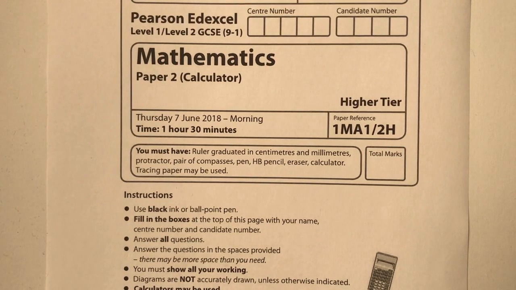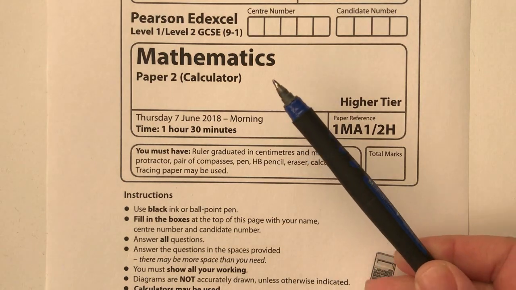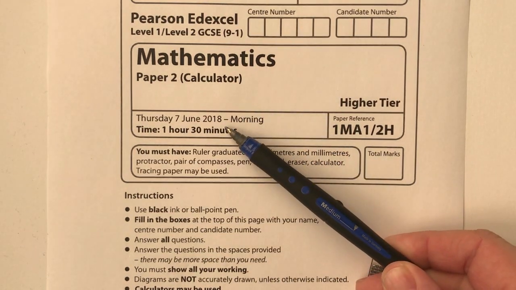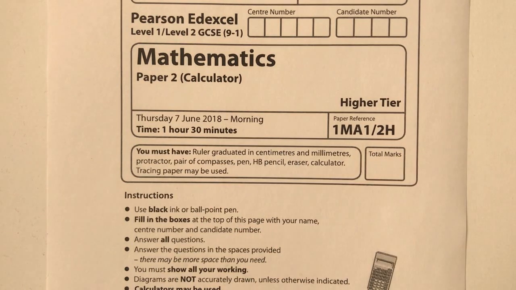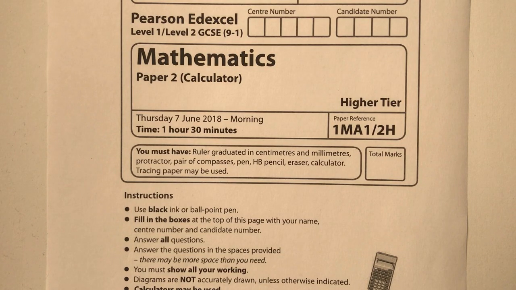Hi, so in this video we're going to be looking at the Edexcel or Pearson mathematics paper for June 2018. It's actually paper 2. Like I've done before in the previous playlists, I'm going to aim to work through this for about 20 to 30 minutes or so. We'll see how far we get. Please do have a go at each of the questions. Stop the video, have a go, and then compare your solutions.